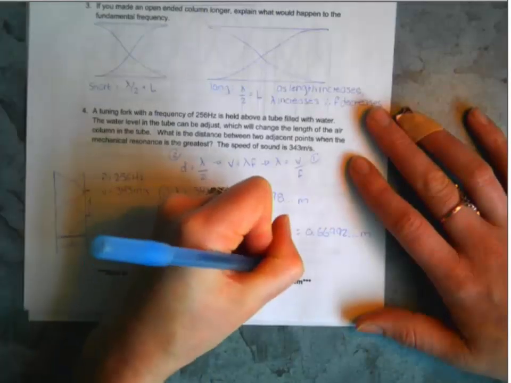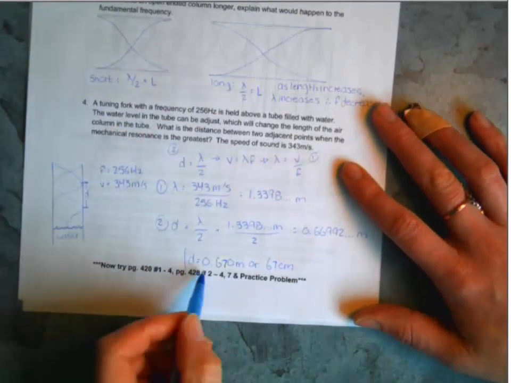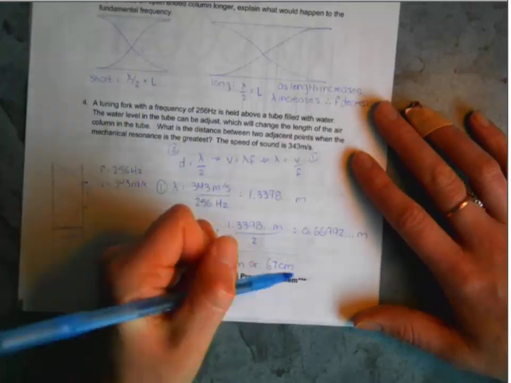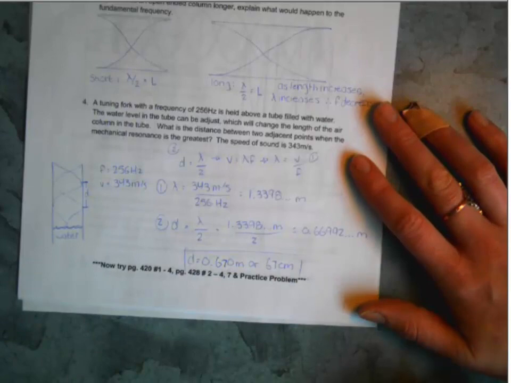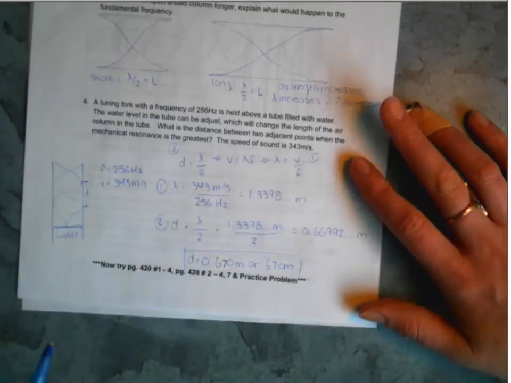Or if you wanted to, you could always say 67 centimeters. And it's a good idea to be able to do that conversion between those two, especially if you're working with multiple choice, because this could be the way that the answer is given, so you'd want to make sure that you could do that conversion.